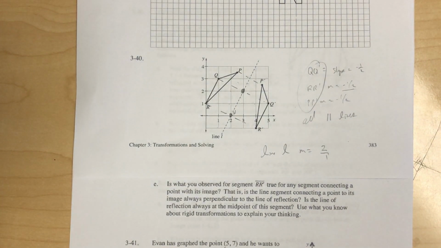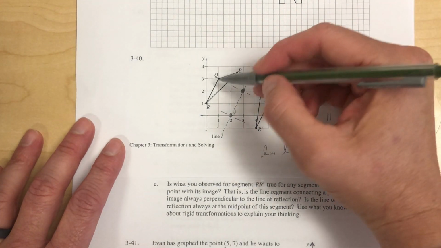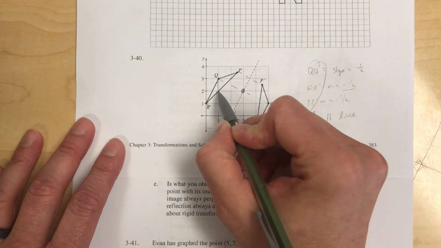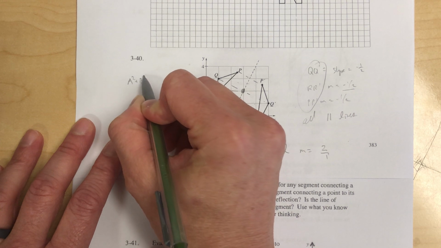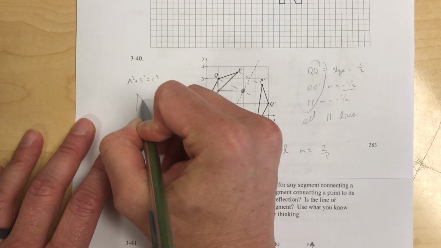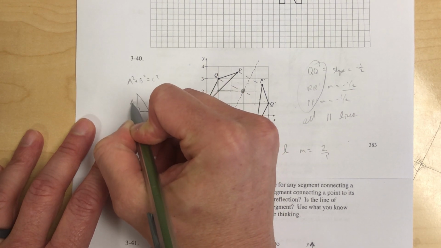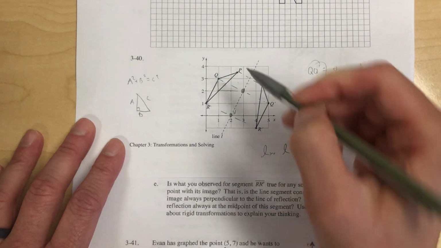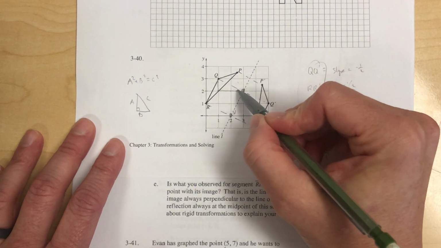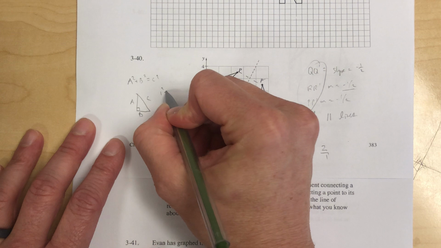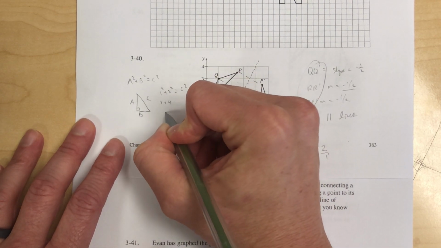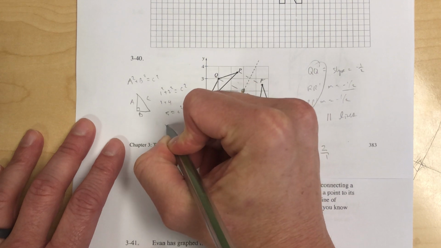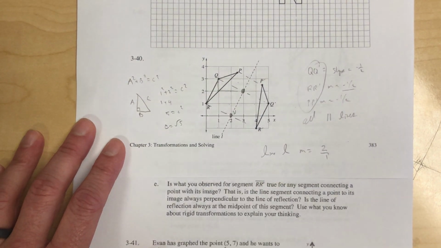Now, I could create a right triangle, and I could use the Pythagorean theorem, a squared plus b squared is equal to c squared, for those of you that remember it. So this would be a 1, and this would be a 2. So 1 squared plus 2 squared is equal to c squared. So 1 plus 4 would give you 5. So c would equal the square root of 5.